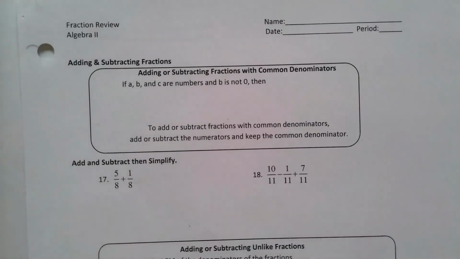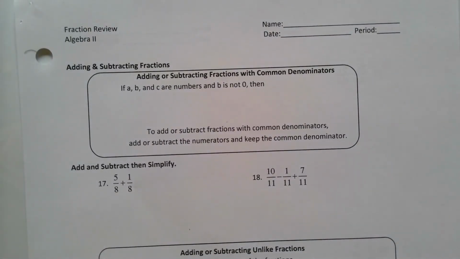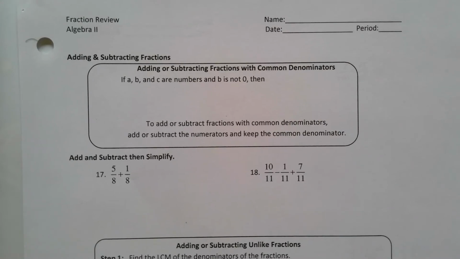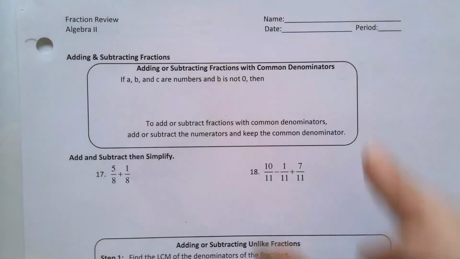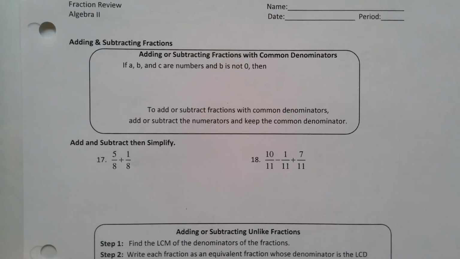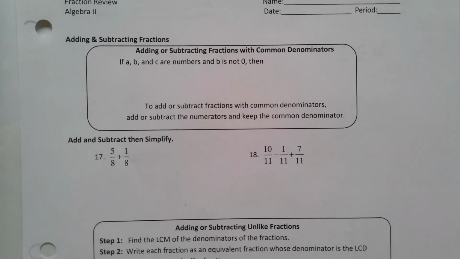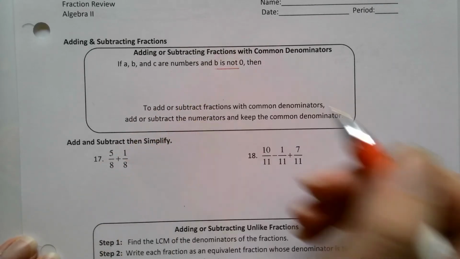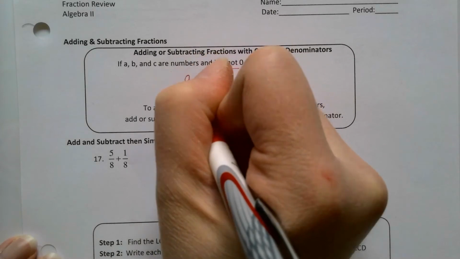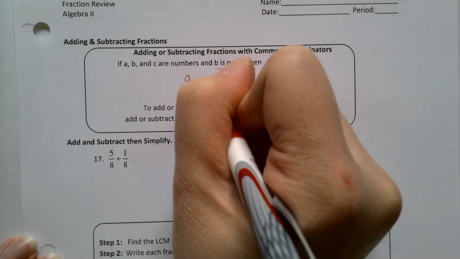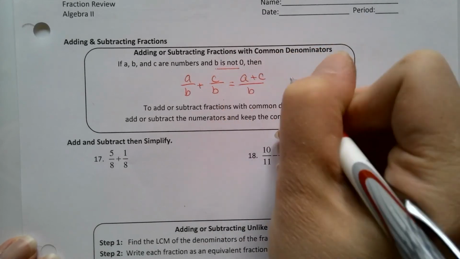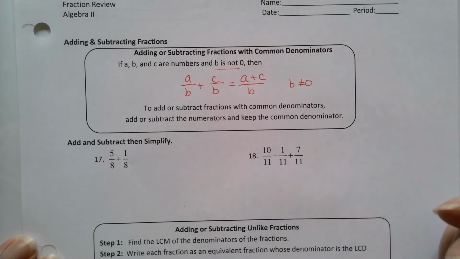So the next thing I would like to continue and show you, which is actually a little harder, is adding and subtracting fractions. And the reason it's harder is because of our denominators. So honestly, multiplication and division are the easy things to do with fractions, and this is a little more time consuming. All right, so we're going to start off. If A, B, and C are numbers, and b is not 0, then a over b plus c over b is equal to a plus c all over b. And remember, b cannot be 0.